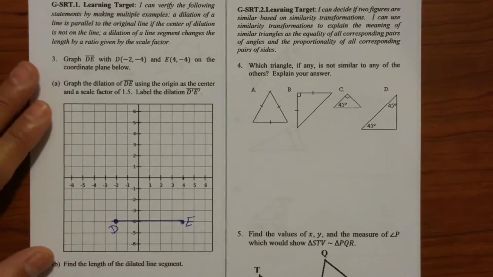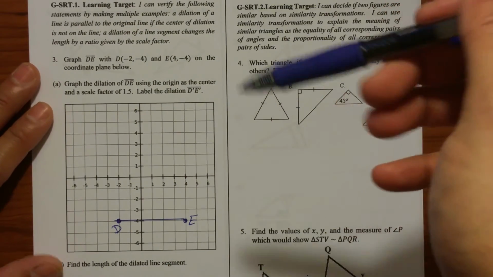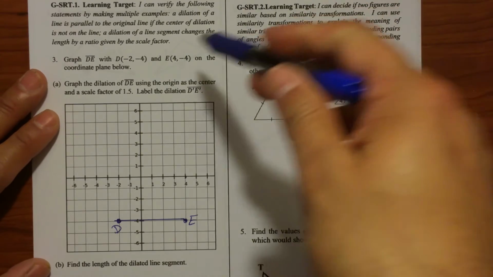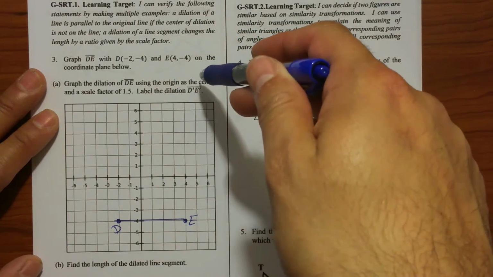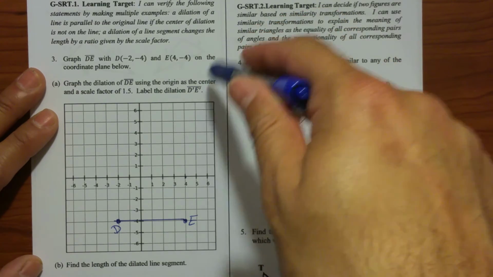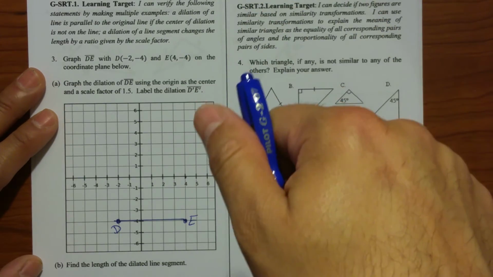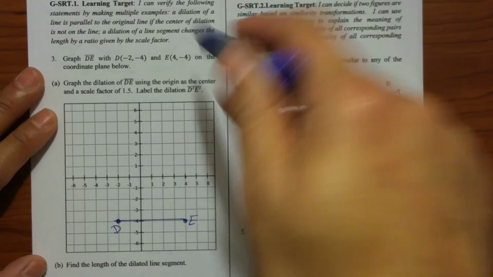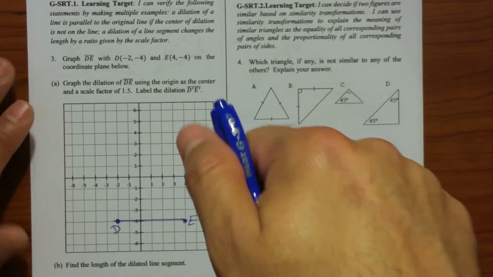There we go. And it says graph DE using the origin as the center and scale factor 1.5, labeled D prime E prime. Now, scale factor 1.5 means I'm going to take both of these and multiply by 1.5.